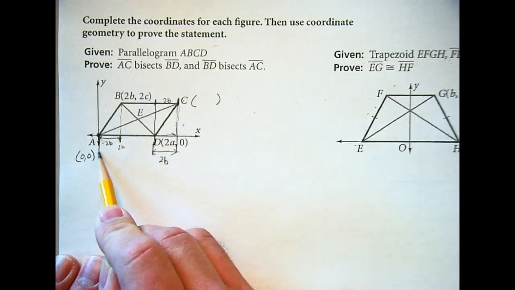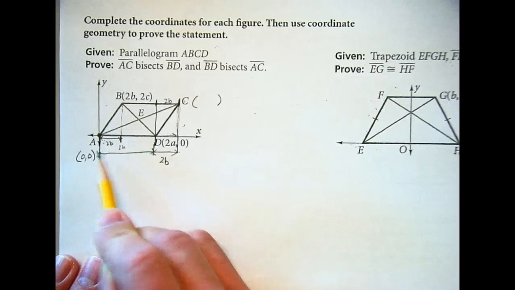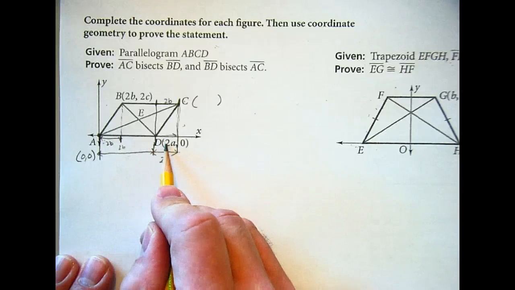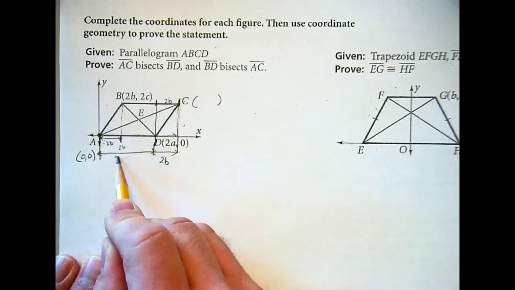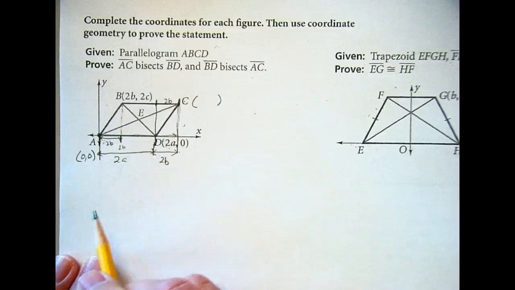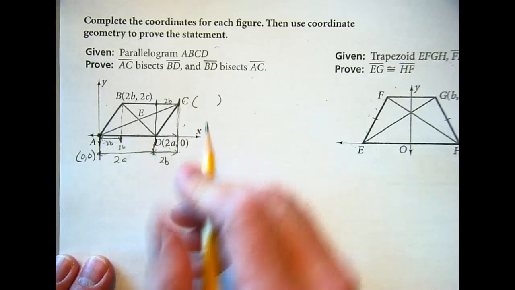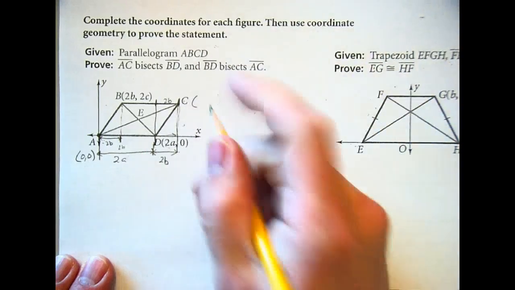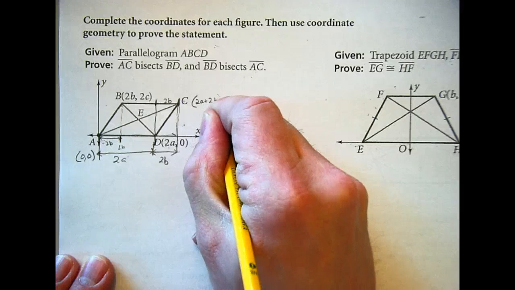I'm traveling from this point A all the way out to point D. How far did I go to get to point D? 2A, right? That's the coordinate of 2A. So I've traveled from here all the way to here, which is a length of 2A. We know that because point D has a coordinate of 2A. And then I have to go an extra 2B. So that means the x coordinate for C is 2A plus 2B.